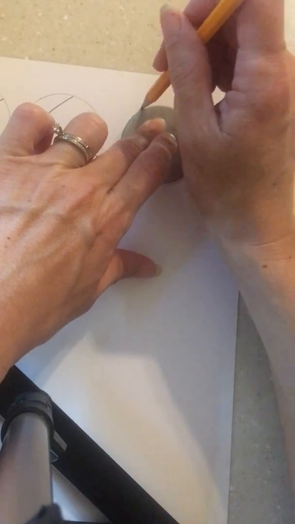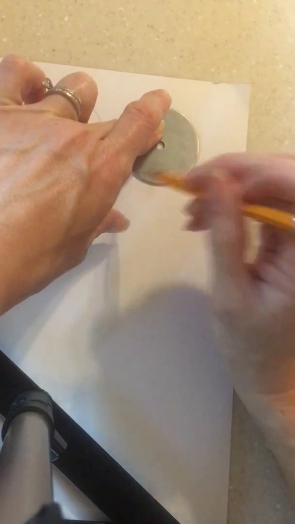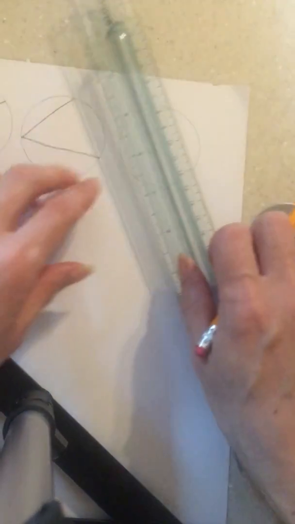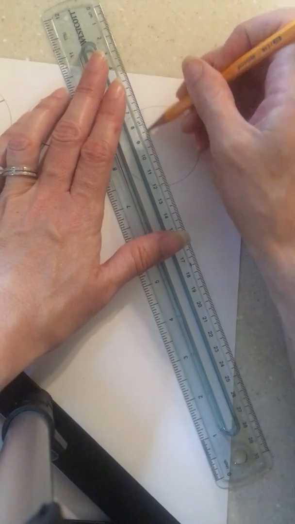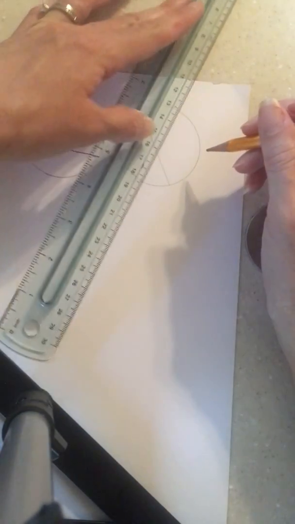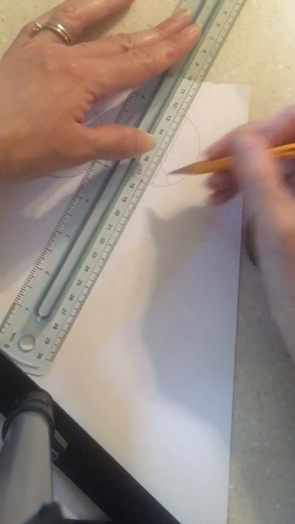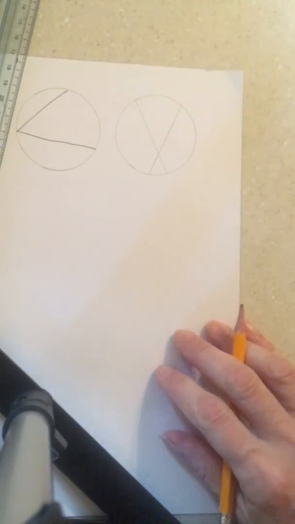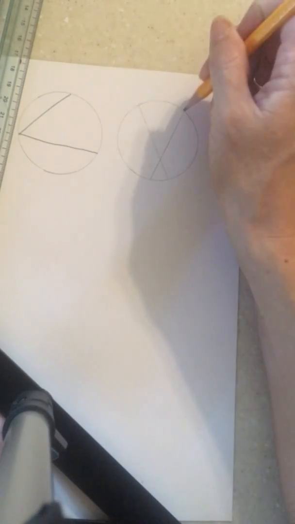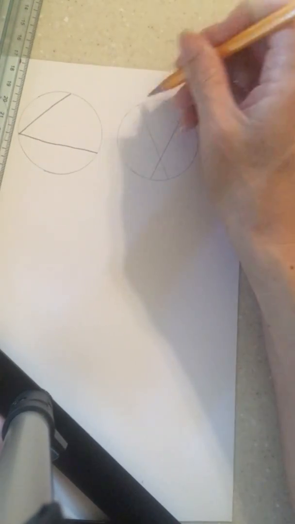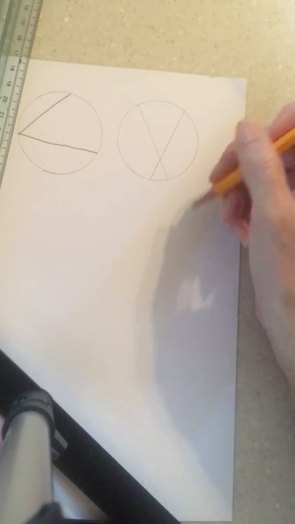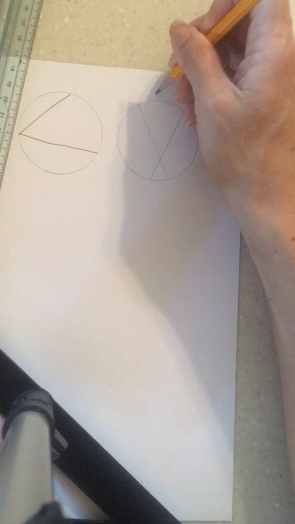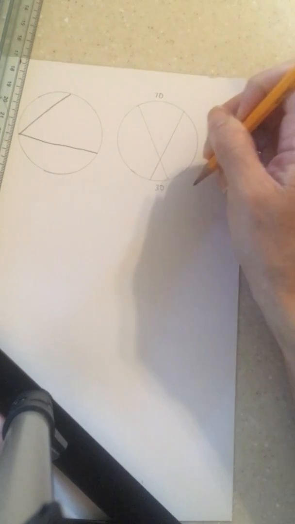There are two different possibilities for secant angles, whether the vertex is inside the circle or outside the circle. If it's inside the circle, like so, I know that these two angles are equal because those are vertical angles. To find the measure of that angle, I'm going to take this arc and this arc. Let's say this one is 70 and this one is 30.